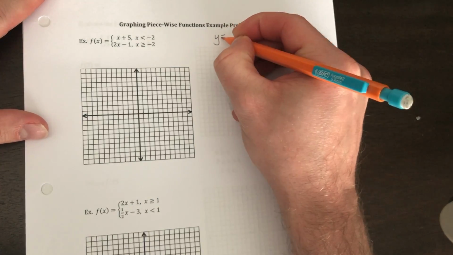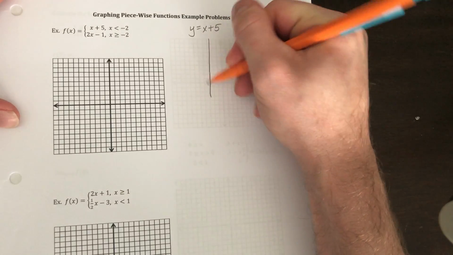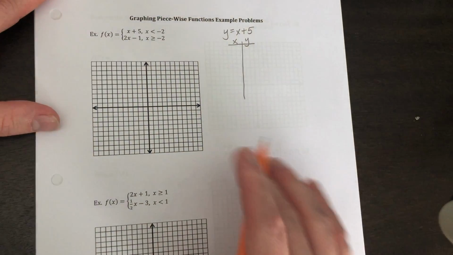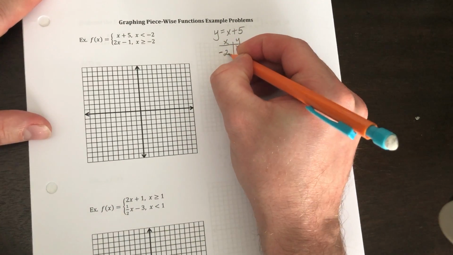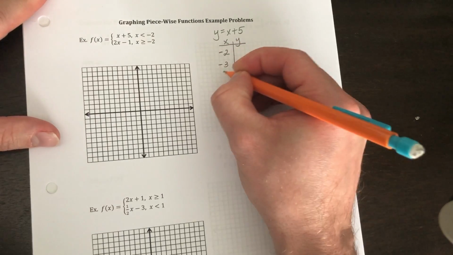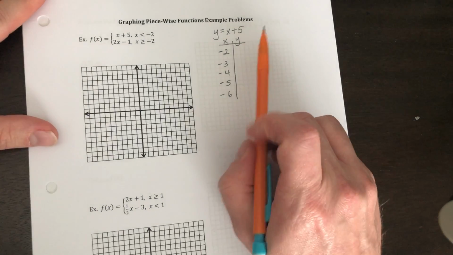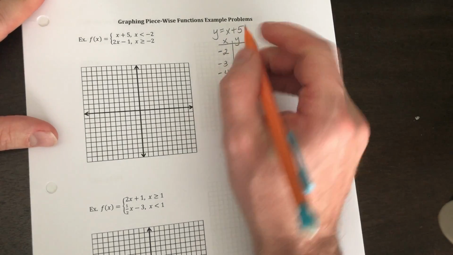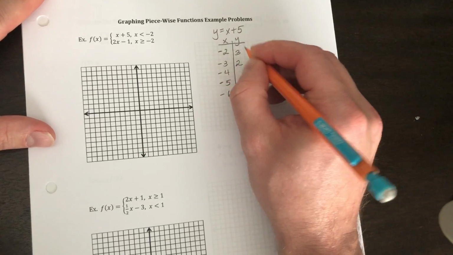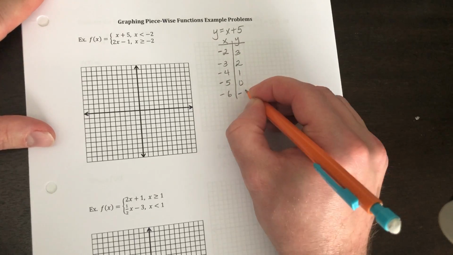So I'm gonna take the first branch, the top branch, y is equal to x plus 5, and make a little T-chart. Okay, now it says I'm going to start at -2, and I'm going to pick values less than -2. So I'm going to pick -3, -4, -5, and -6. Okay, so I'm going to plug in: -2 plus 5 is 3, -3 gives 2, -4 is 1, 0, -1.